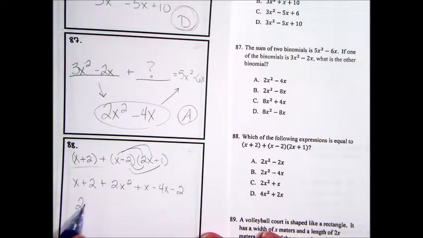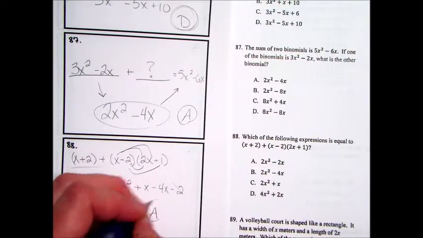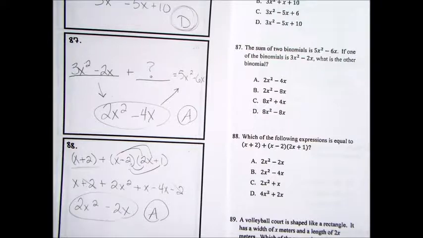Combine your like terms. That's 2x squared. I see x and x, it makes 2 minus 4 is minus 2x when you combine, and the 2's actually end up canceling. This is my answer, so A is my only option. 89.